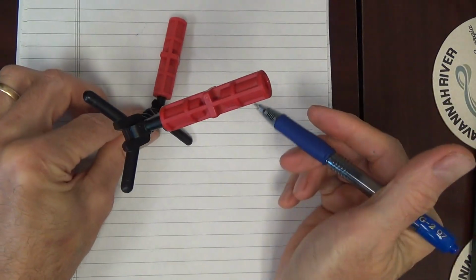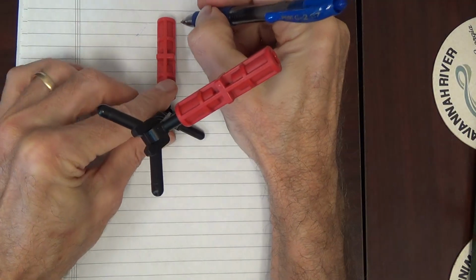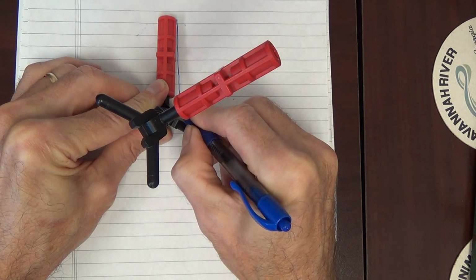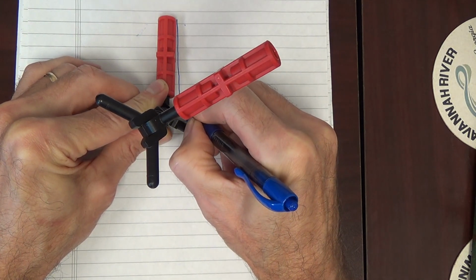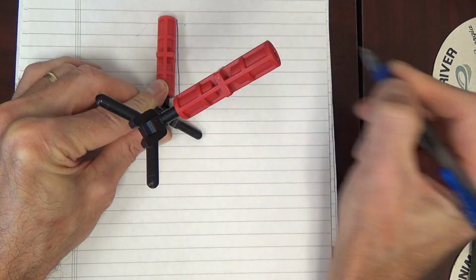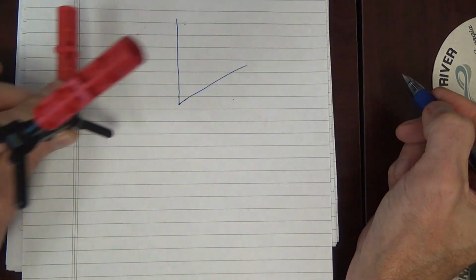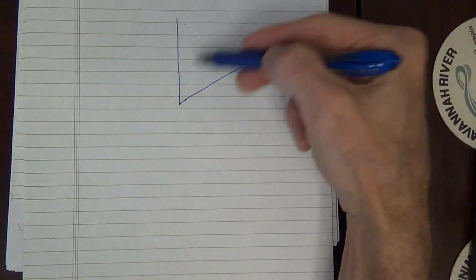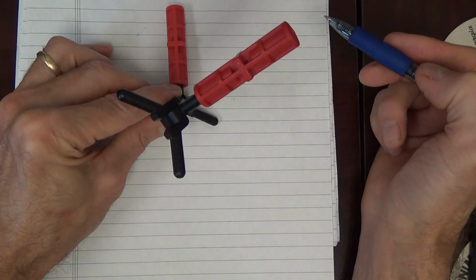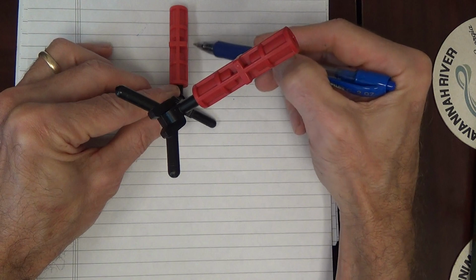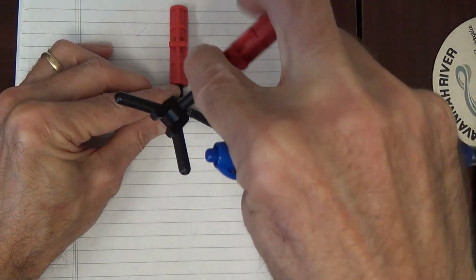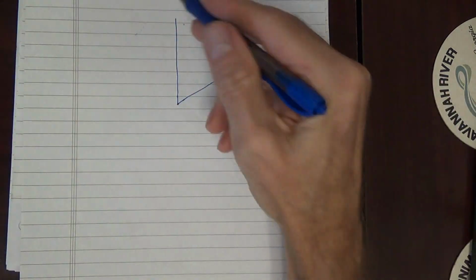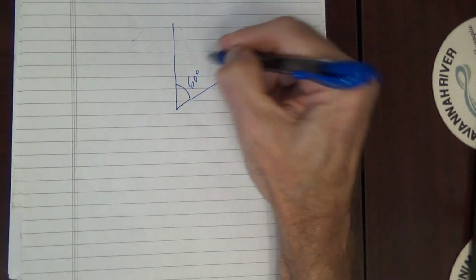You do it like this, and then the bromine is coming like that. Now, there it's all in one plane. In my model, this line is on the paper, but this one is up off the paper, two planes. But it's still 60 degrees.